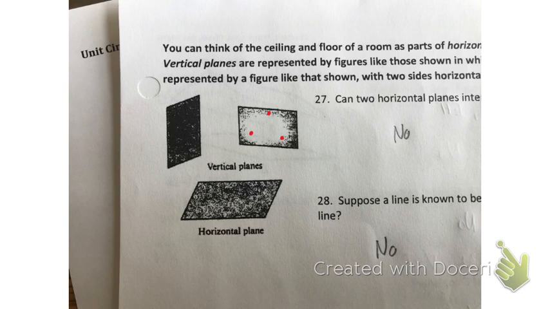So 3 dots could be a plane as long as you picture it extending everywhere. It's just easier to draw a box around it, so we just stick with a rectangle represents a plane. But if I tell you a triangle is a plane, it is a plane. It goes in all directions.